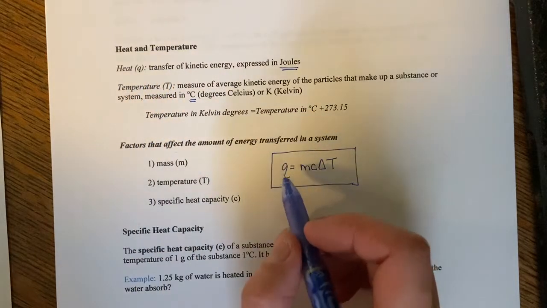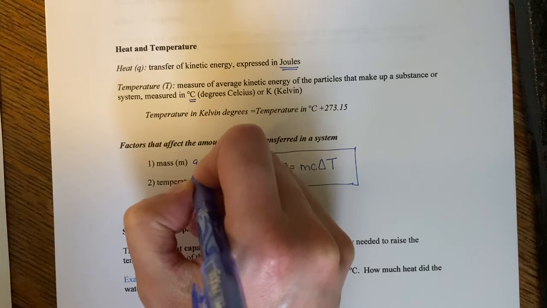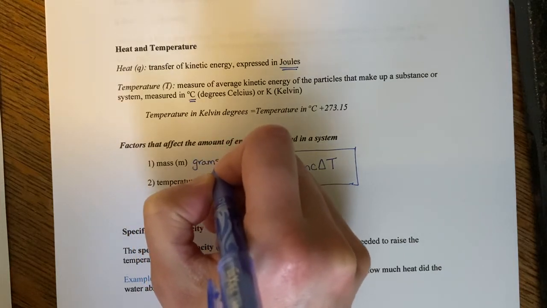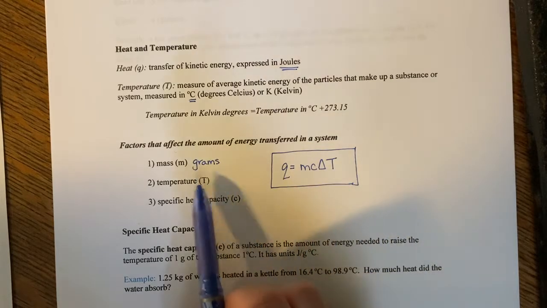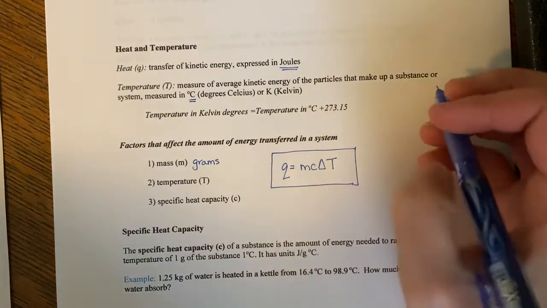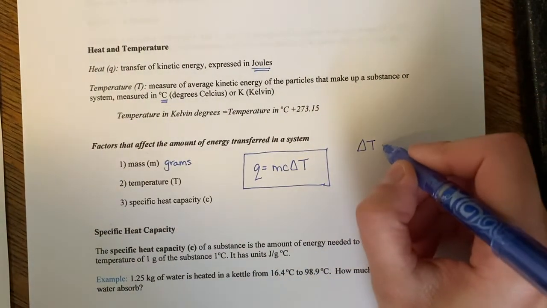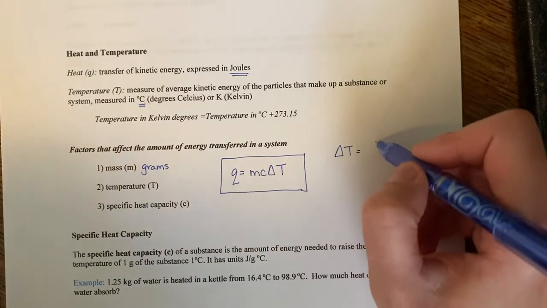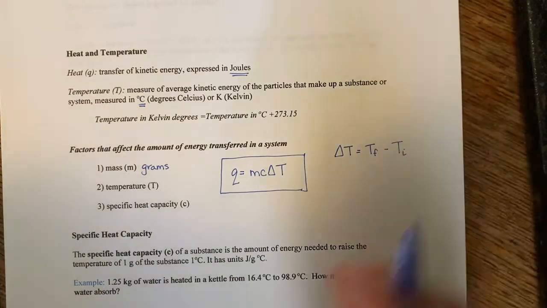So our heat is Q. M is for mass, and it's always measured in grams. Delta T is temperature. Remember, delta is the change in. So to find delta T, it's going to be equal to the final temperature minus the initial temperature.